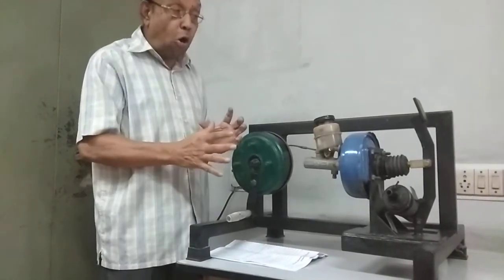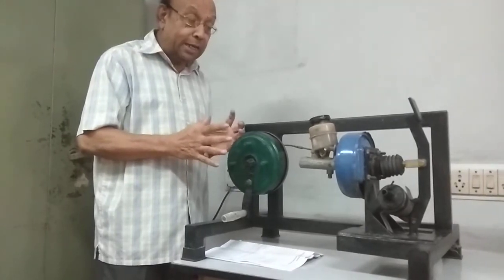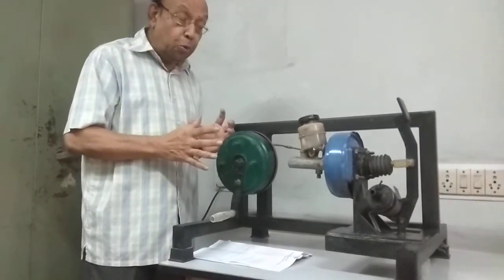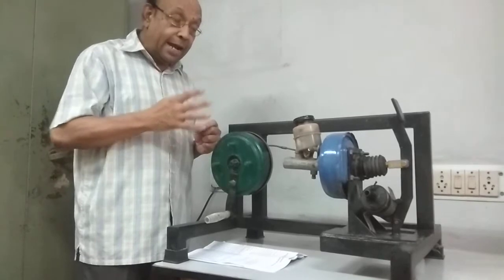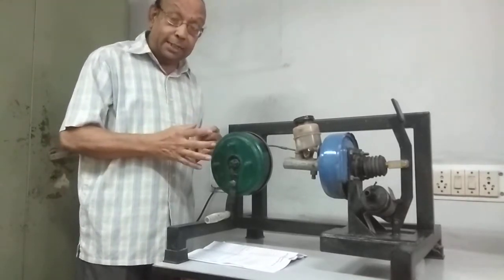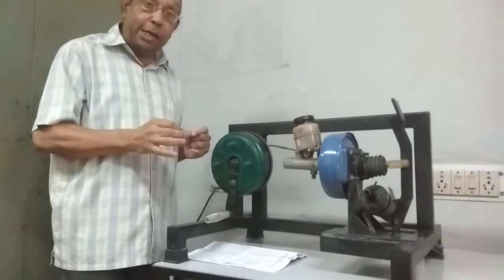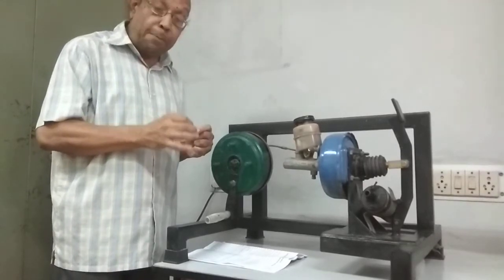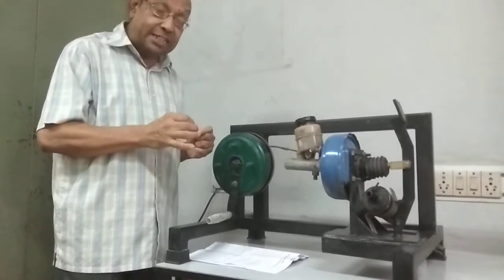With this small study experiment, I have explained to you how the working of the brake system is. Please refer to the manual for complete and detailed understanding of the braking system.